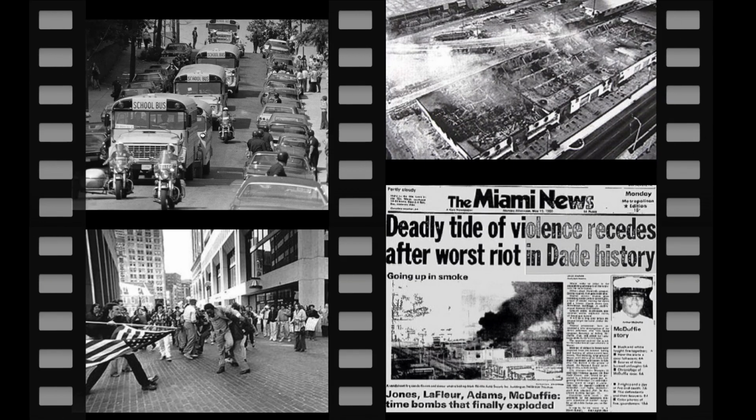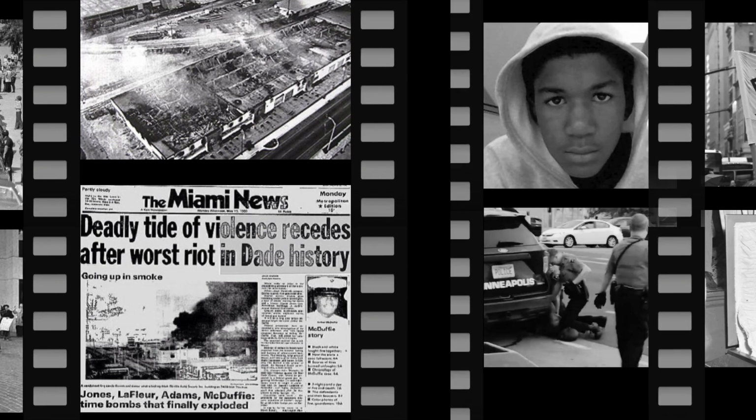The Boston busing crisis of the 1970s and the subsequent Miami and Los Angeles riots of the 1980s and 1990s demonstrated that the struggle for racial justice was far from over. These events highlighted the complexities of desegregation and the deep-rooted racial tensions that persisted in American society.